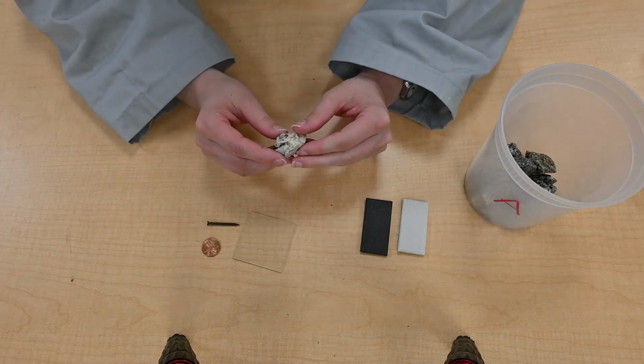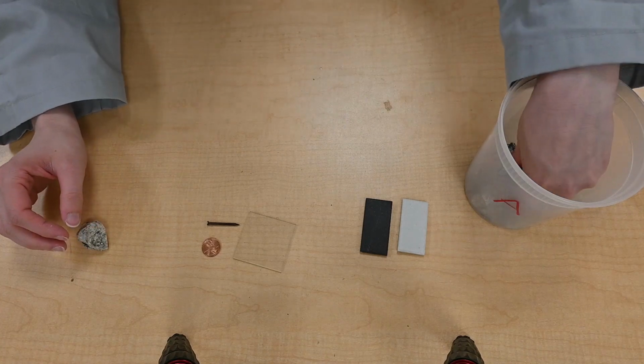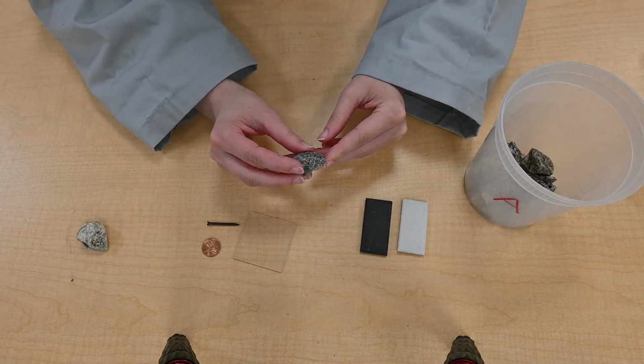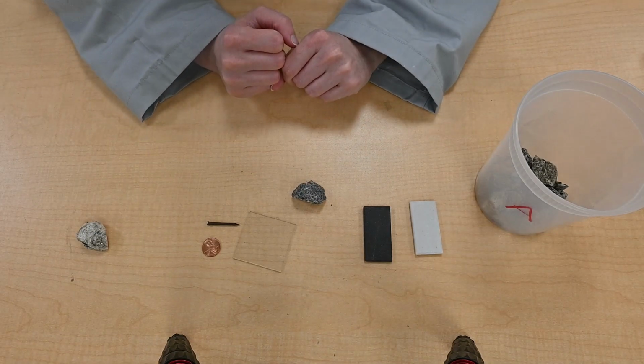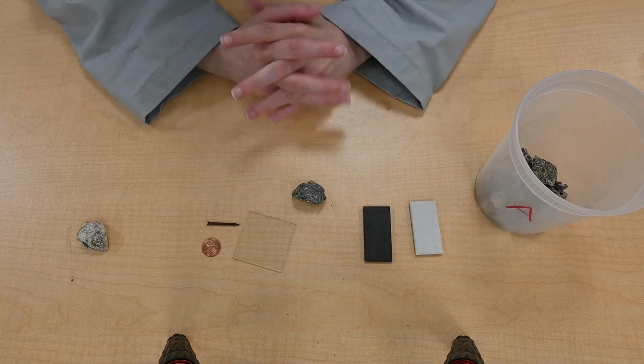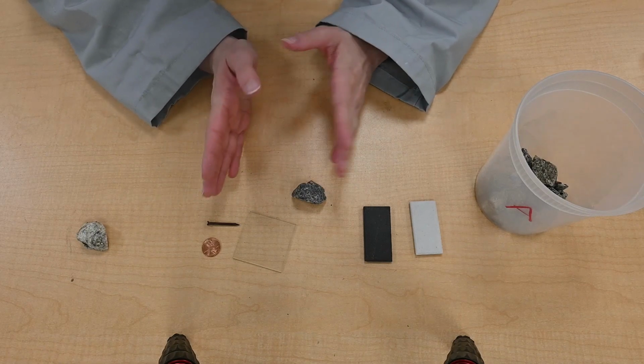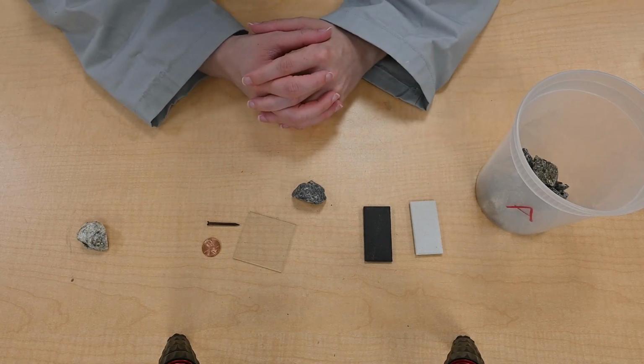Once you are done testing one of the rocks, put it to the side, take the next rock out of your sample and run the same tests again. Once you're done with all the rocks from one of the sites, put the rocks back and begin testing the next sites.